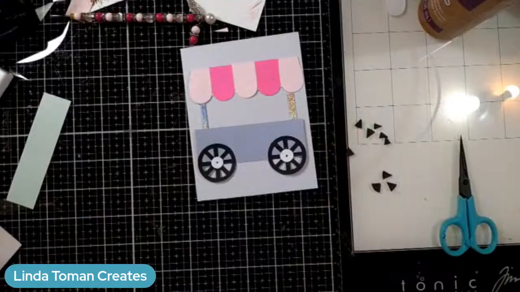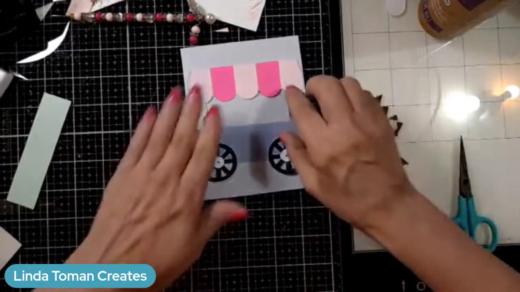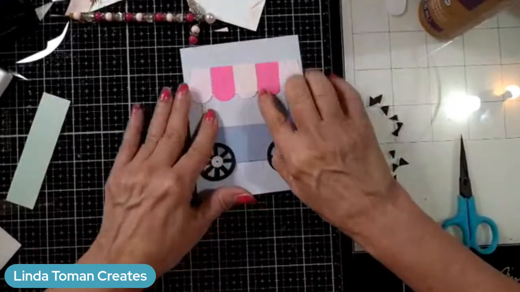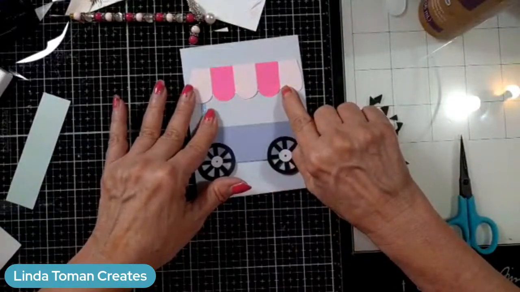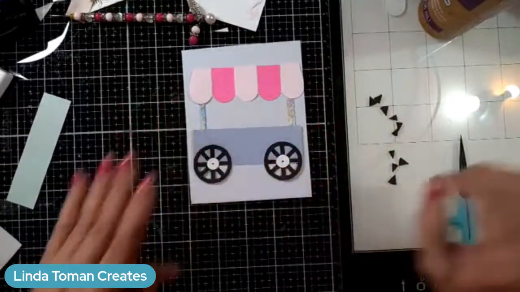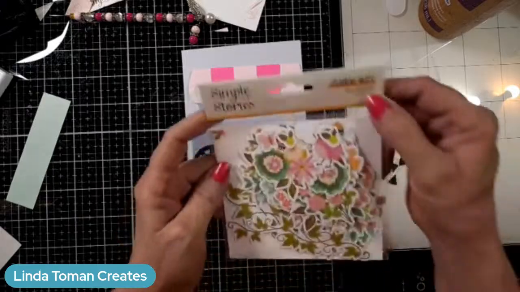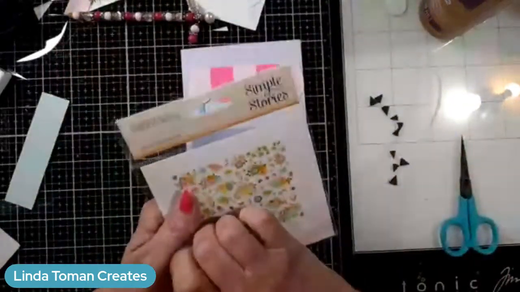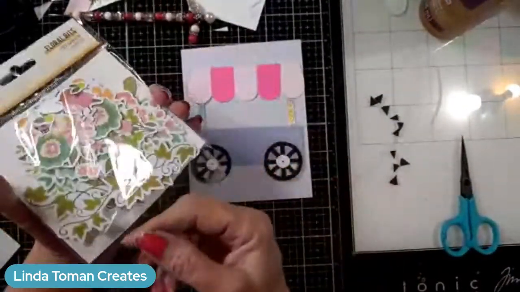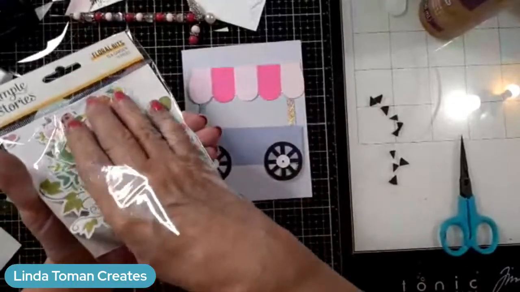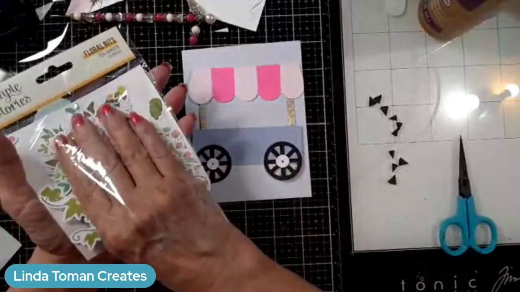Actually, you know what we could use? Instead of cutting my Spellbinders, oh, look, the little white is showing through, but that's okay. Instead of Spellbinders flowers, let's see what we have in Tea Garden. There's all kinds of flowers in Tea Garden. We don't need to. Look, let's use our Simple Stories floral bits. Thank you, Denise. Thank you, Judy. Thank you, Denise.